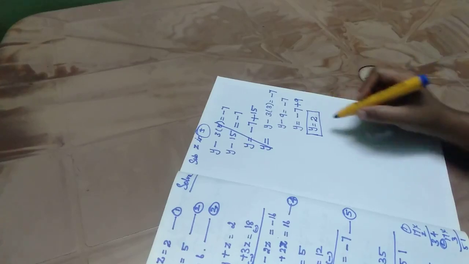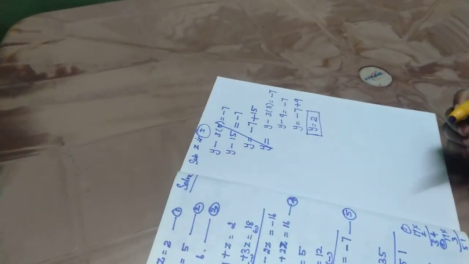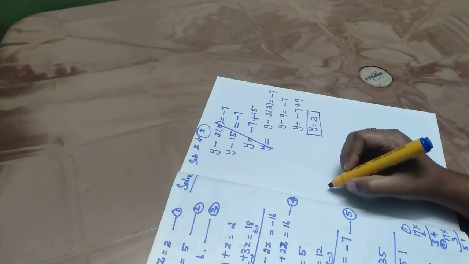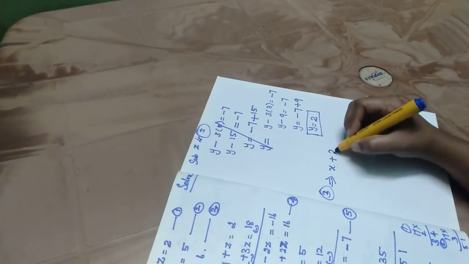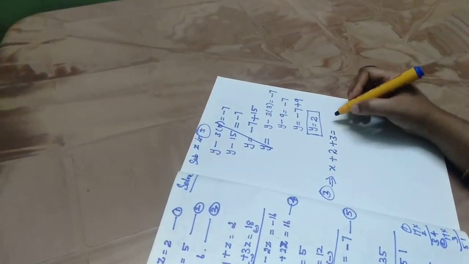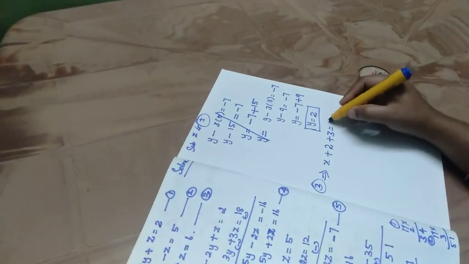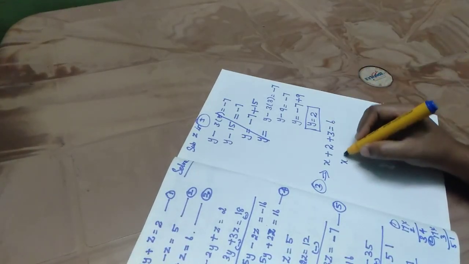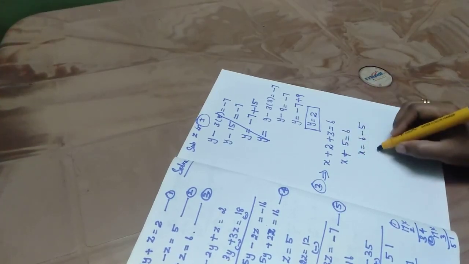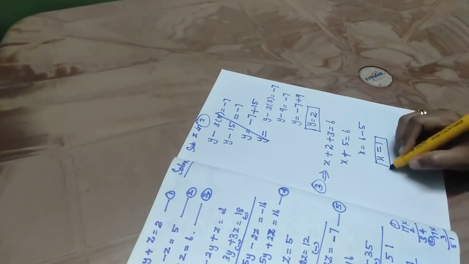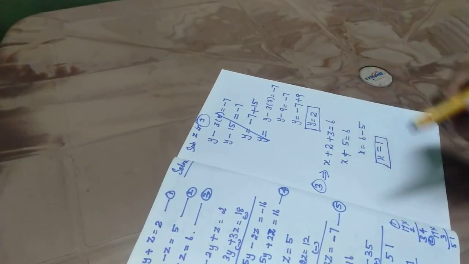Now substitute y and z in the third equation, and you will get the x value. So third equation implies x plus 2 plus 3 is equal to 6. Now x plus 5 is equal to 6. So x is equal to 6 minus 5, which is equal to 1. So you will get the x value, y value and z value.